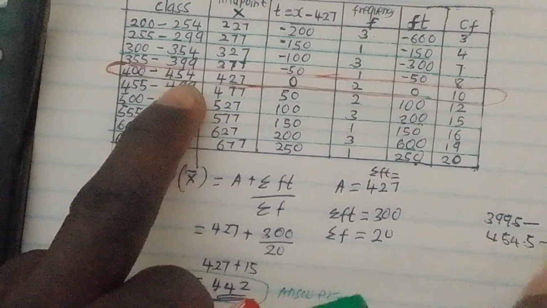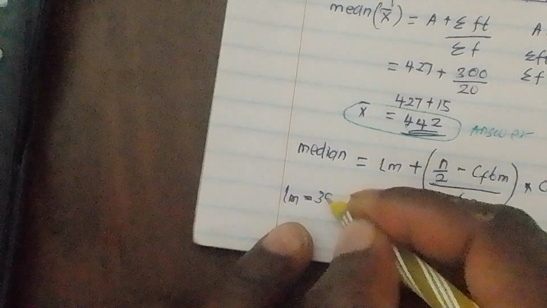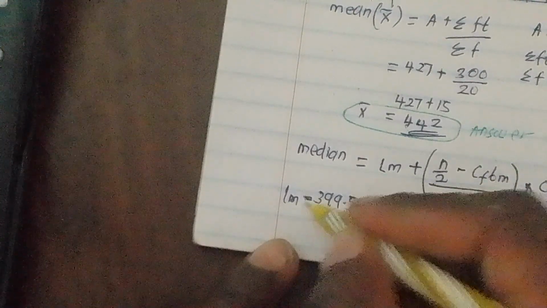This is the lower class limit. This is the upper class limit. So the lower class limit will be 399.5. That's the lower class limit.